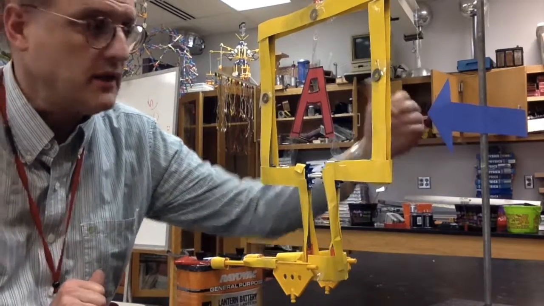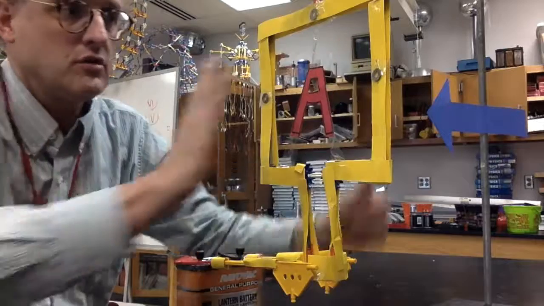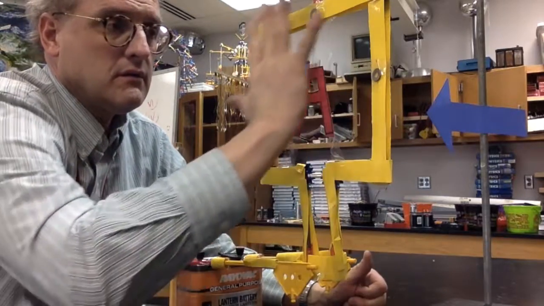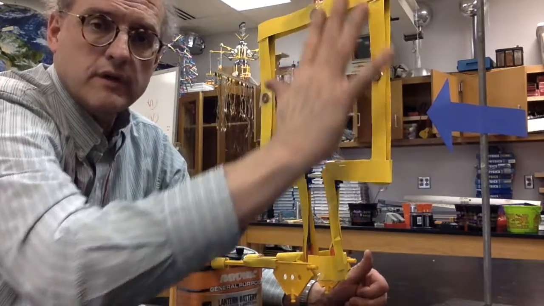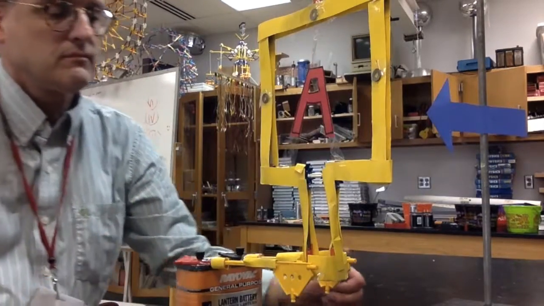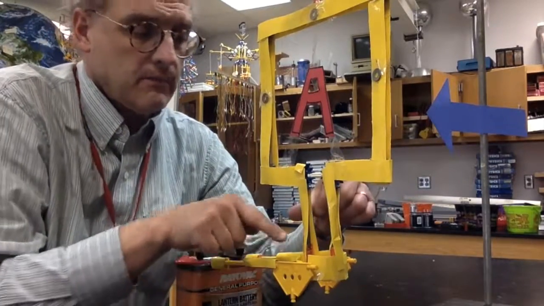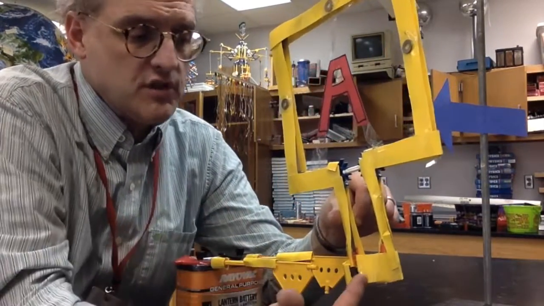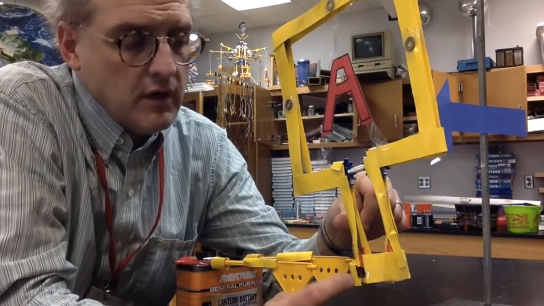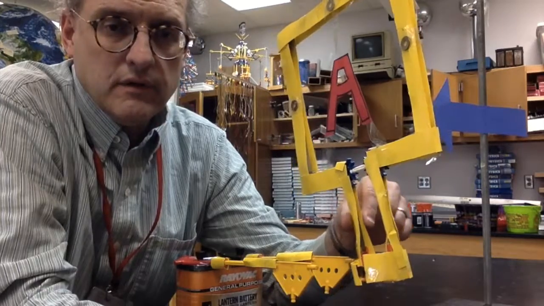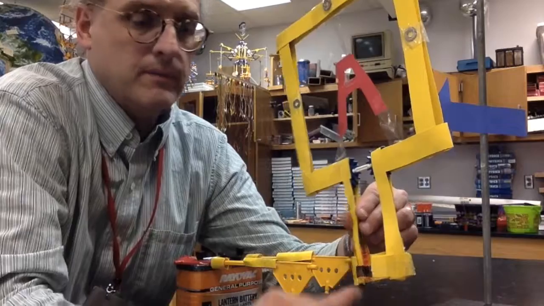This represents the magnetic field, which right now is directed perpendicular to the face here of the loop of conductor. The A represents the surface area. Now, right here, this is called a split ring commutator, and the black portion here is non-conductive, and that's on the other side as well.